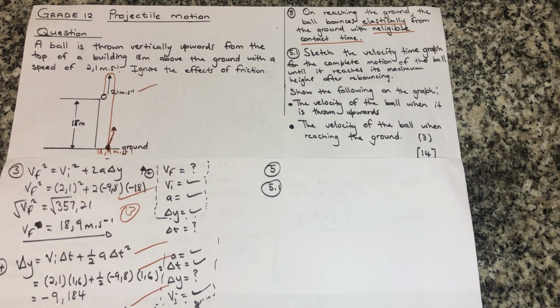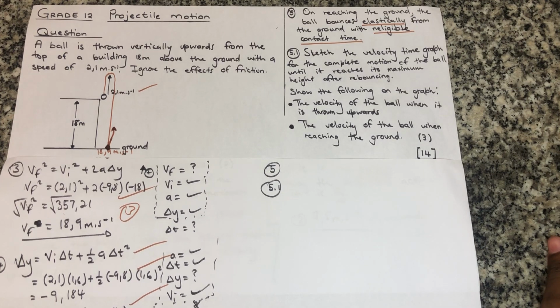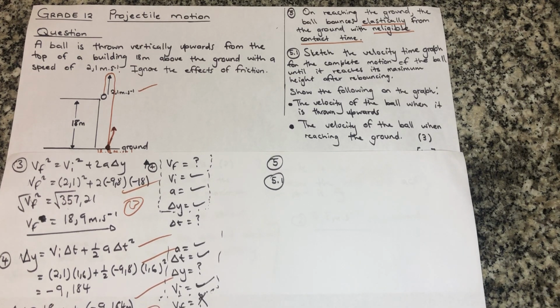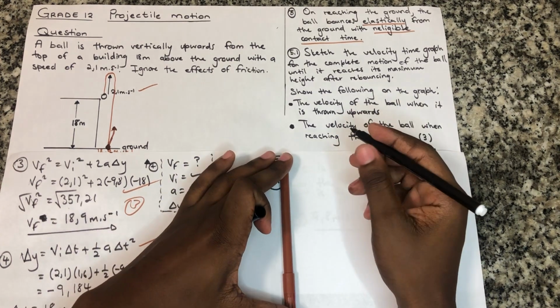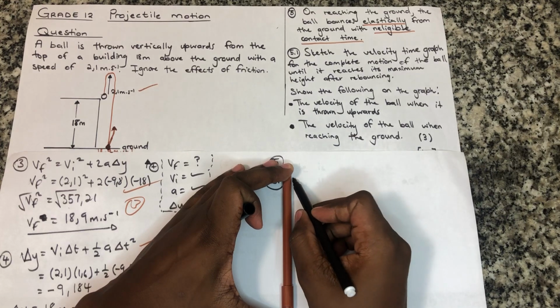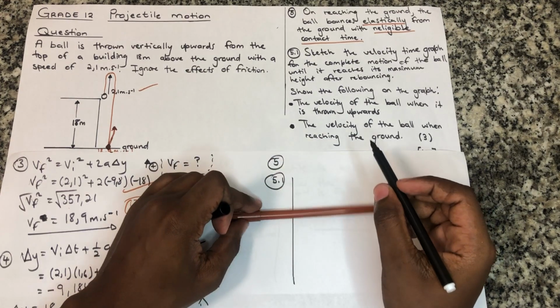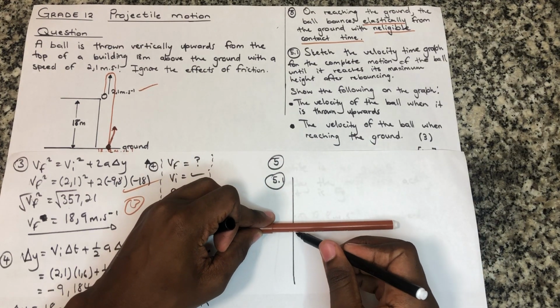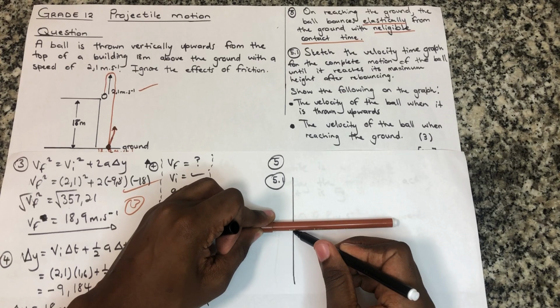All right, so let's sketch that graph right now. It's just going to look like this.